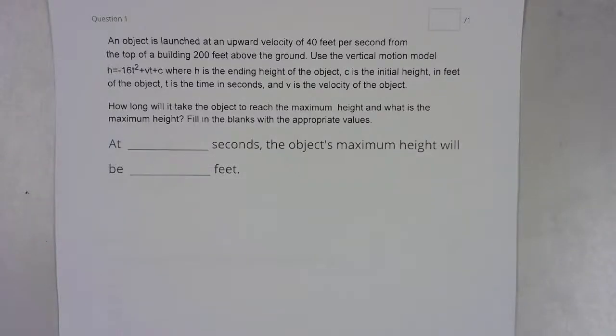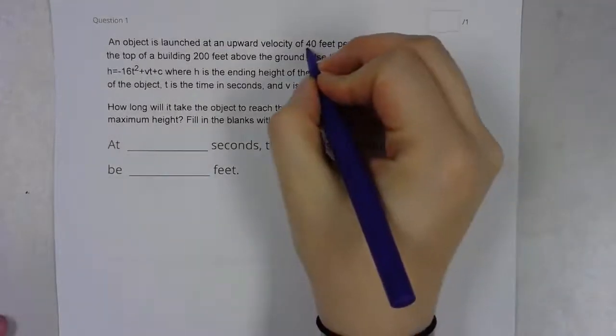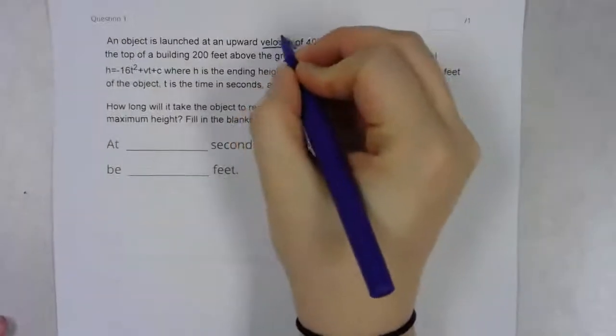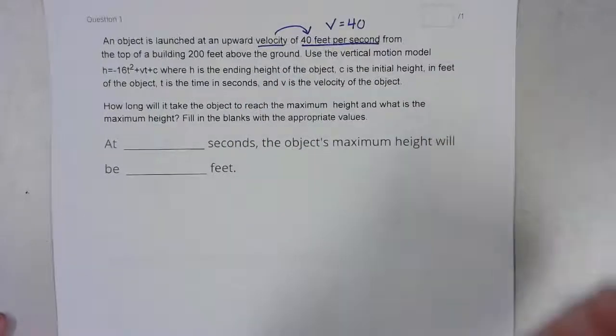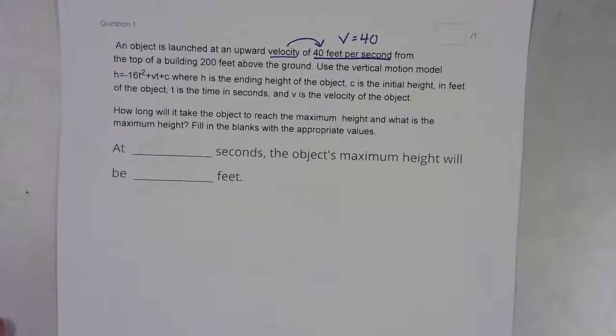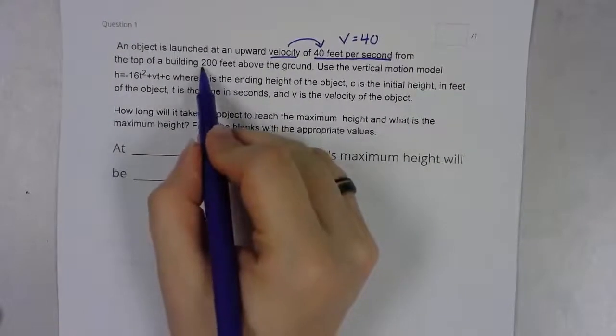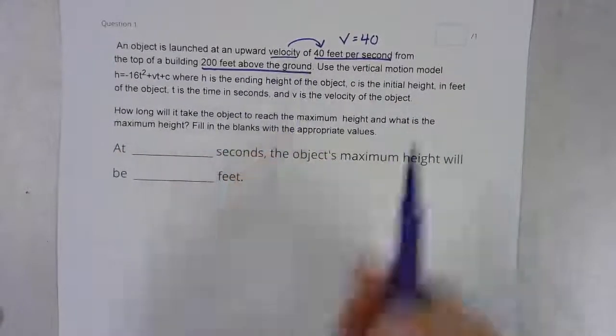So this is question 1 from the test review, and it says an object is launched at an upward velocity of 40 feet per second. That's important. The velocity is 40, so V equals 40. From the top of a building 200 feet above the ground. I'm not sure what this is going to be yet, but I know it's important.